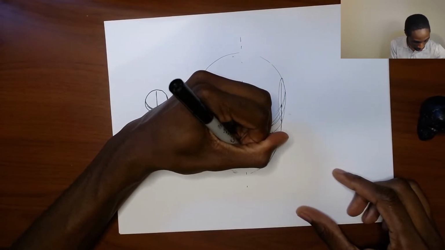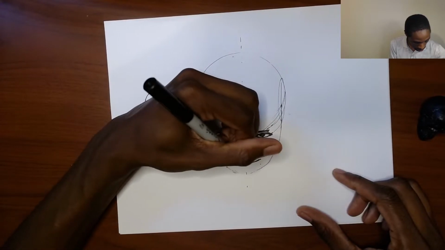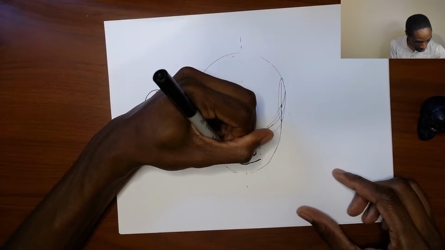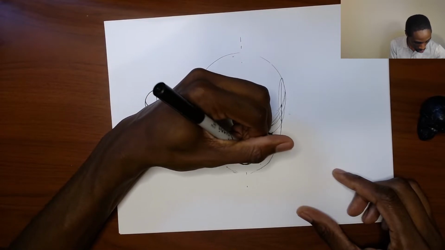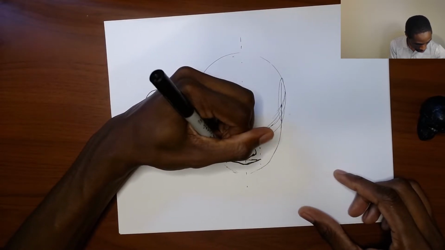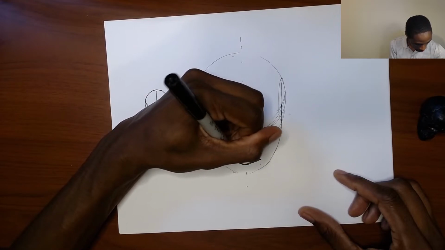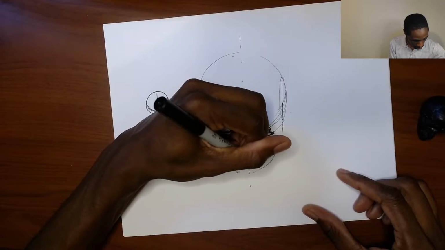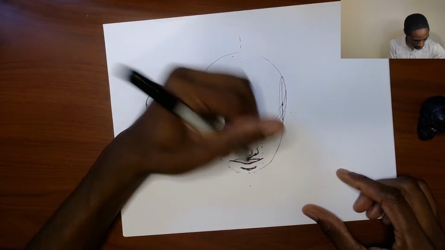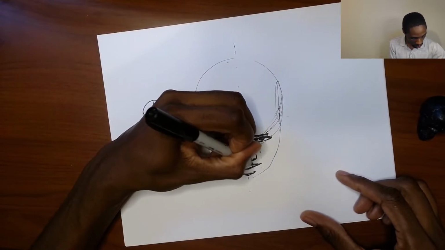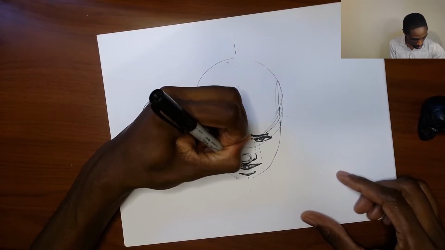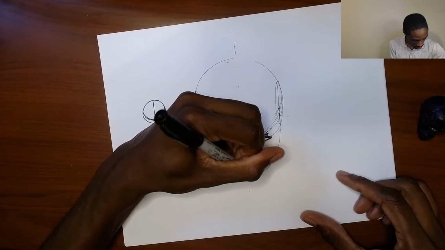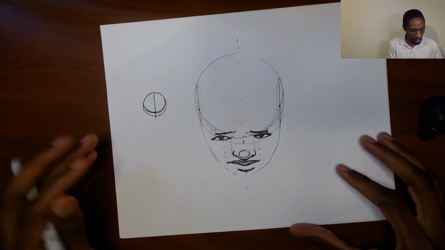And it's also going to curve up a little bit. Now, it may not always do that depending on who you're drawing, but for the most part, it'll curve like that. And then we have our bottom lip here, and then we're going to fill that in a little bit. Okay.